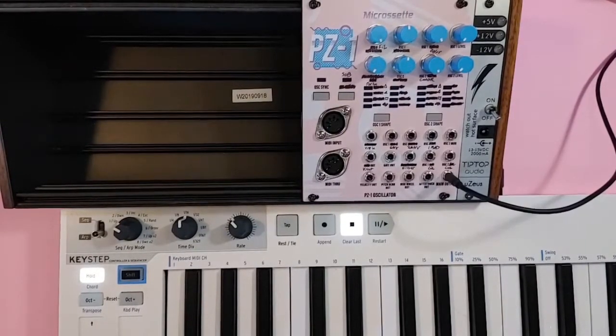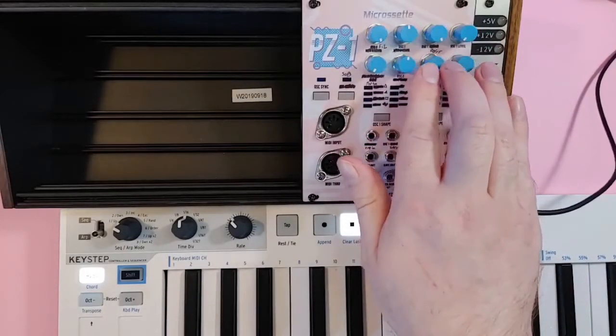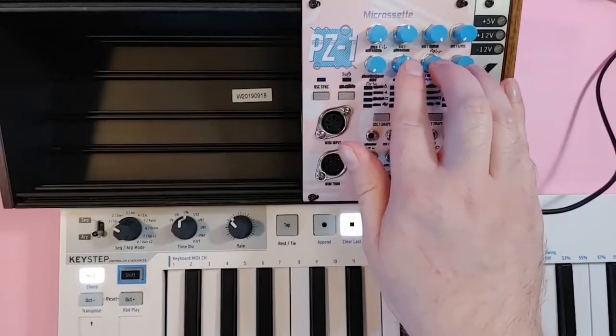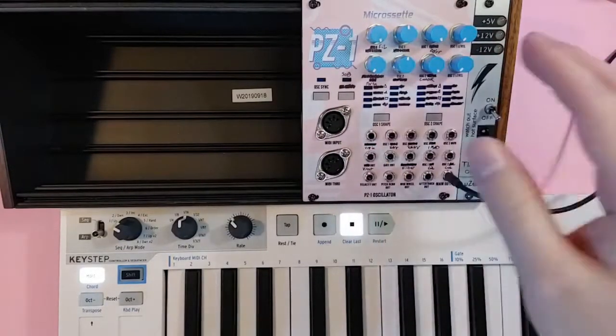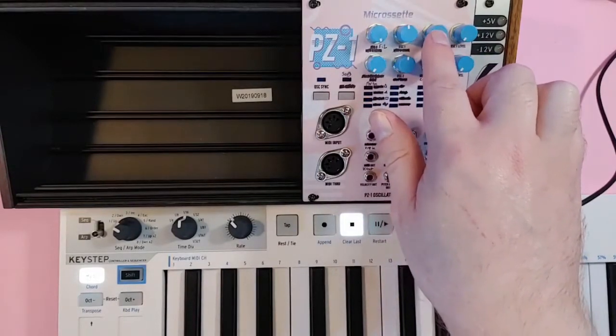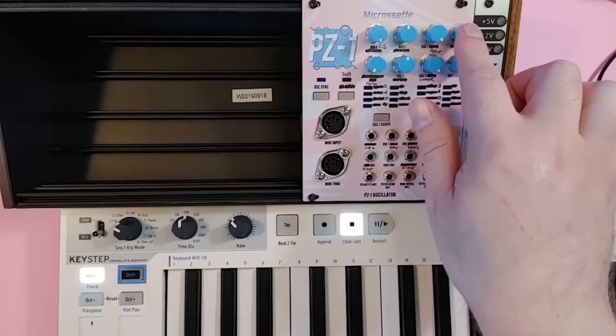Okay, so let's take a look at the controls. So the three knobs to the top right here are the same as the ones below it. This is just for Oscillator 1 and this is for Oscillator 2. It is a dual oscillator synthesizer. So this one here is going to be for tuning. This one here is a color knob, which kind of changes the waveform a little bit. And then this one here is the volume.